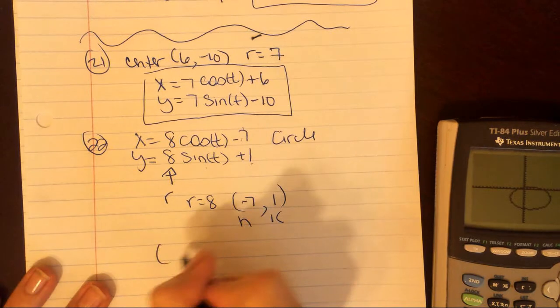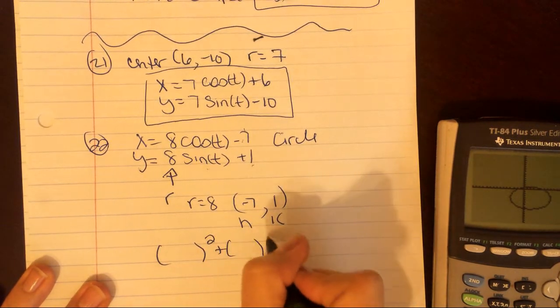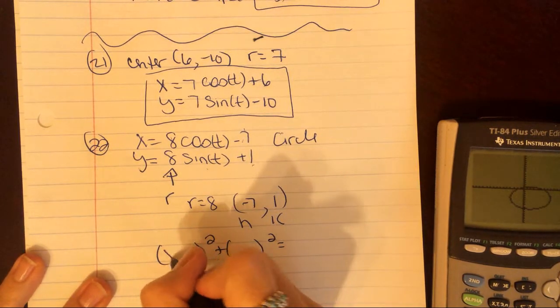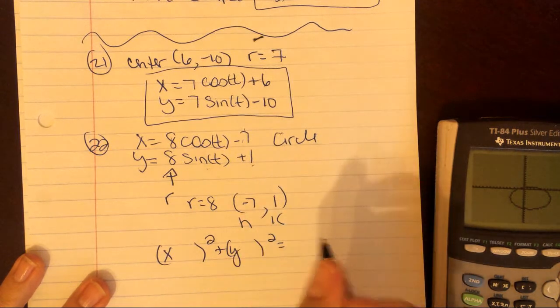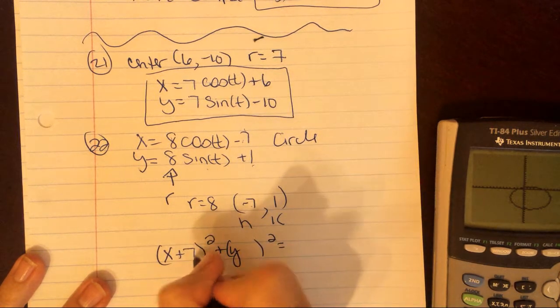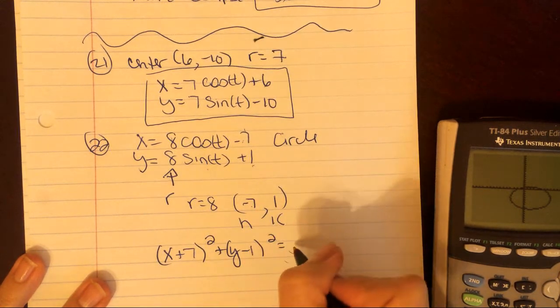Now I'm going to write this in rectangular form, which means I want my parentheses. So x always comes first and then y. I write the opposite inside here, and this always equals r squared.